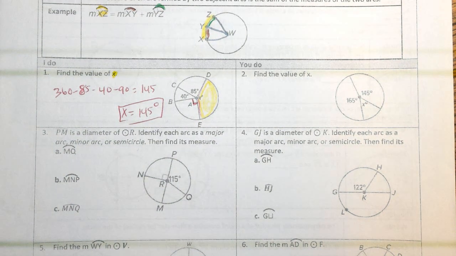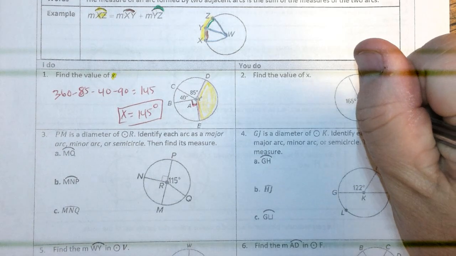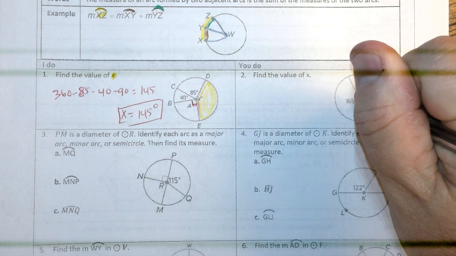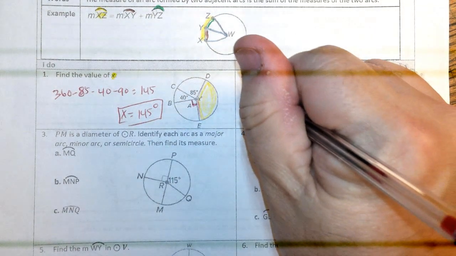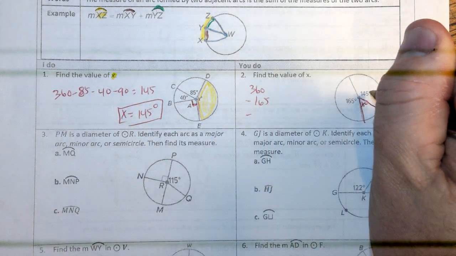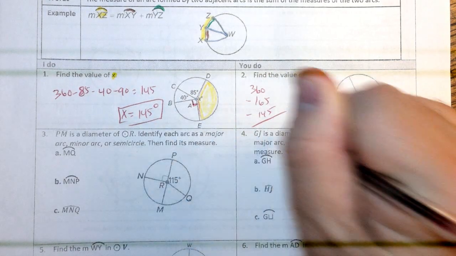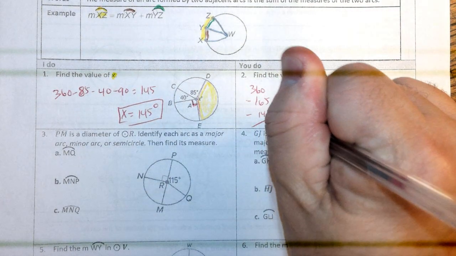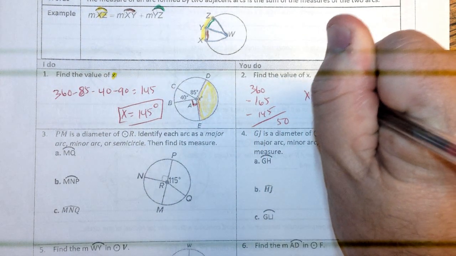All right, number 2, find the value of x. So x is right here. So the whole circle's 360. We got 165 here, 145 here. We subtract all three of those, and we get 50. So in this case, x equals 50 degrees.